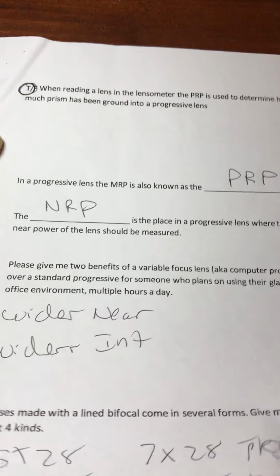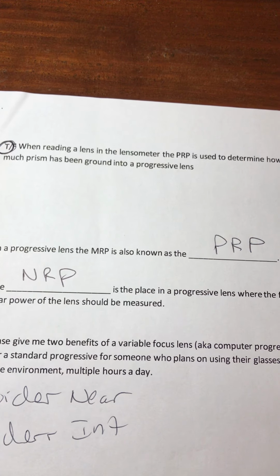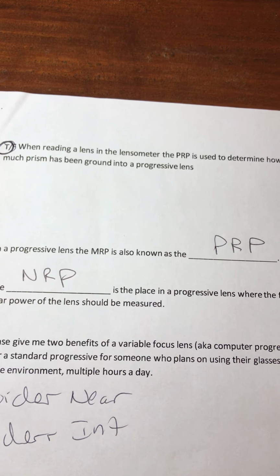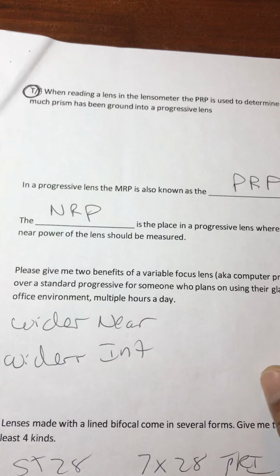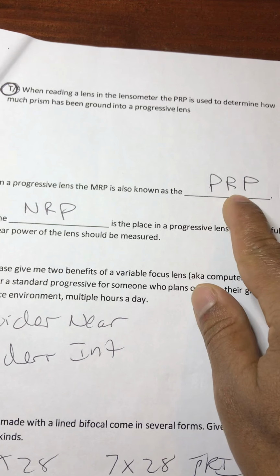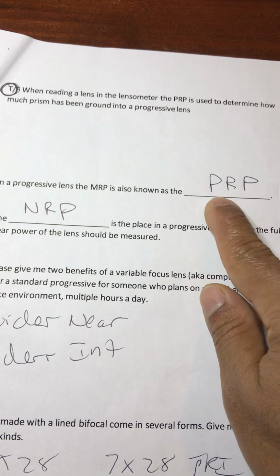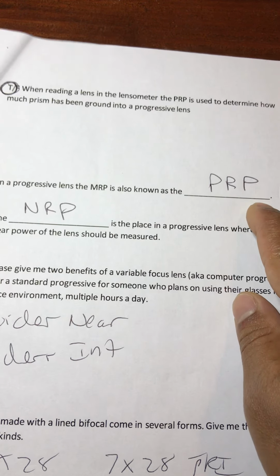Okay, this one is true when reading a lens in a lensometer. The PRP, or the prism reference point, is used to determine how much prism has been ground into a progressive lens. In a progressive lens, the MRP is also known as the PRP, or the prism reference point. A couple of you just put in major reference point, which technically that's correct, so I didn't mark it wrong.